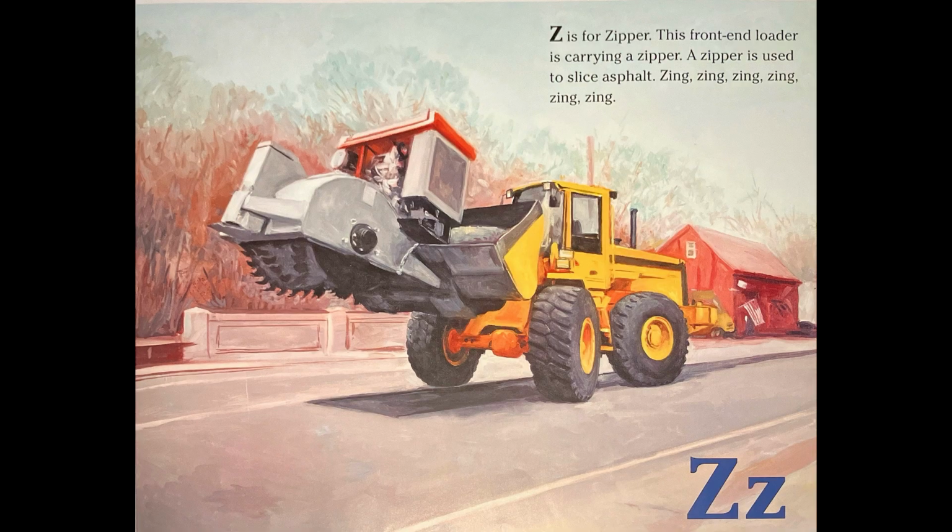Z. Z is for zipper. This front end loader is carrying a zipper. A zipper is used to slice asphalt. Zing, zing, zing, zing, zing, zing.